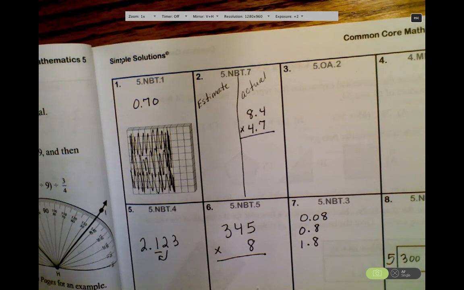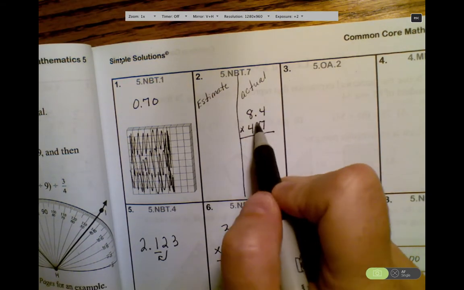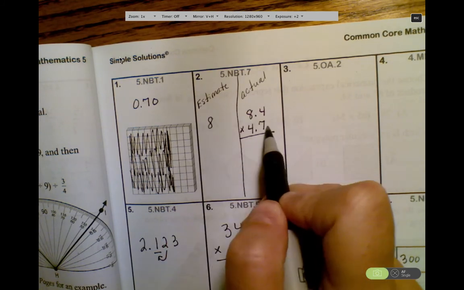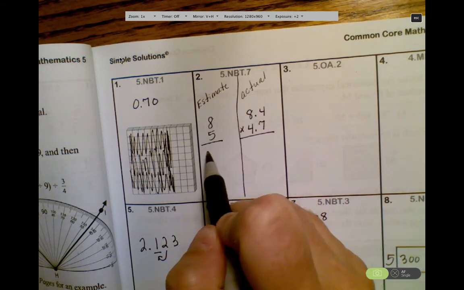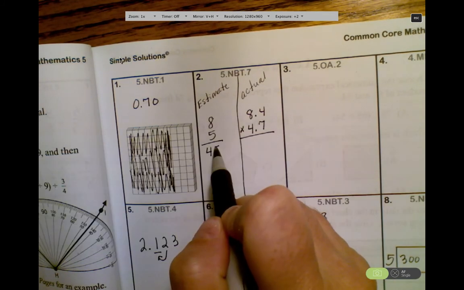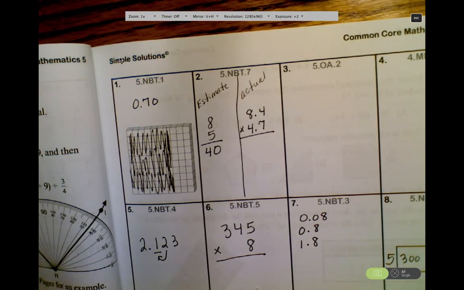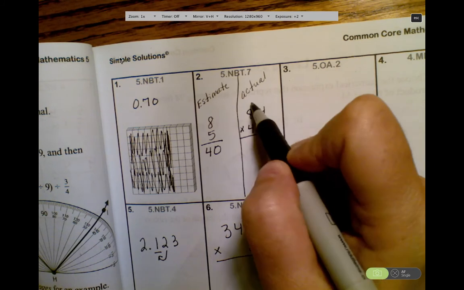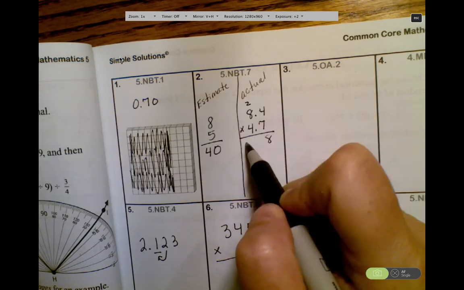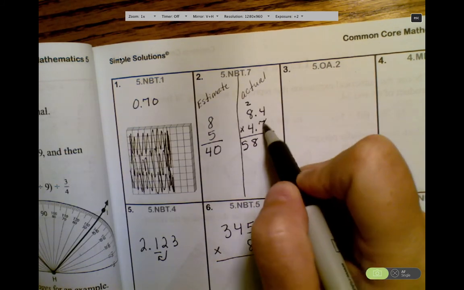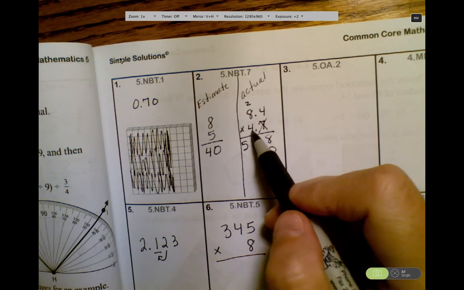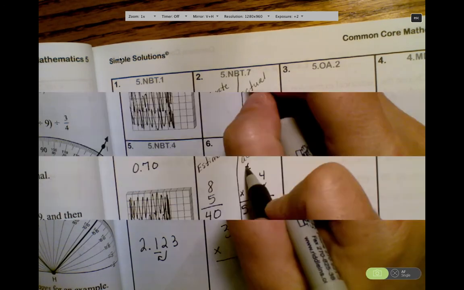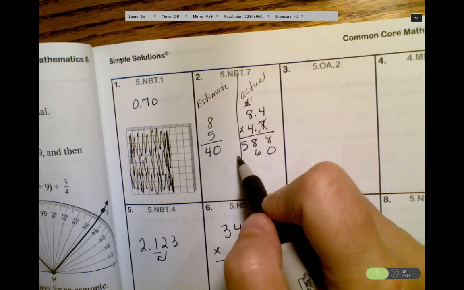Then it tells us to estimate first, so I'm going to round this and I'm going to round that to 8, and I'm going to round this to 5, and I'm going to get 40. And then it says to get the actual answer, so this is 28, 56. Cross this off, that's a 0. 4 times 4 is 16, carry your 1. 32 plus 1 is 33.